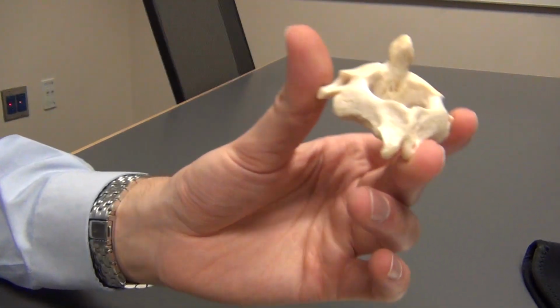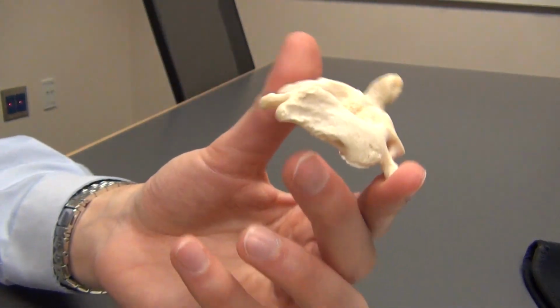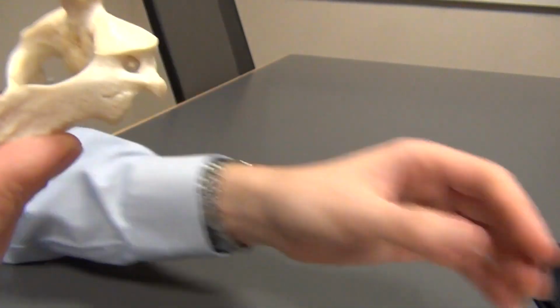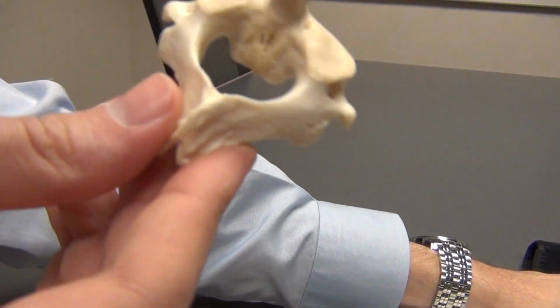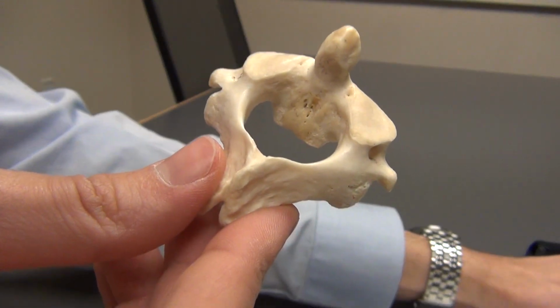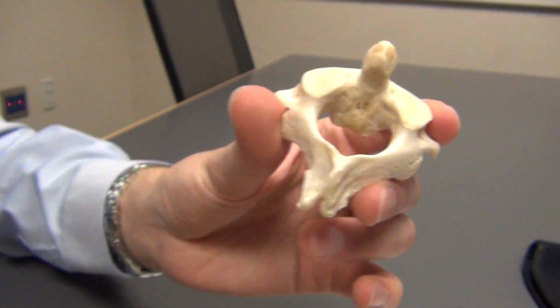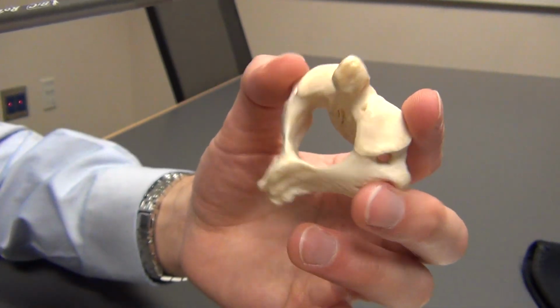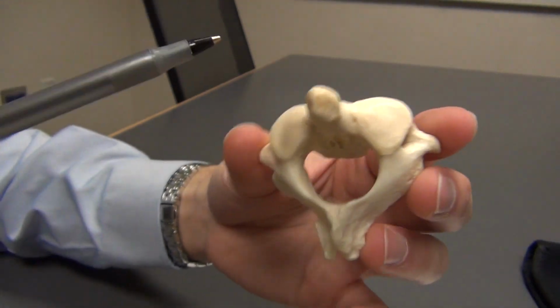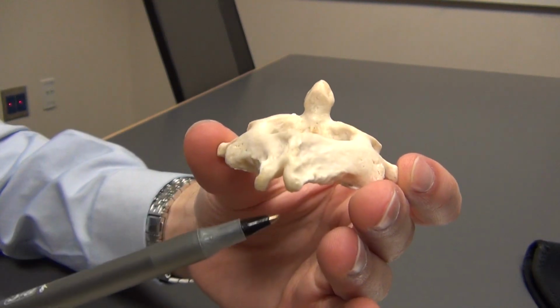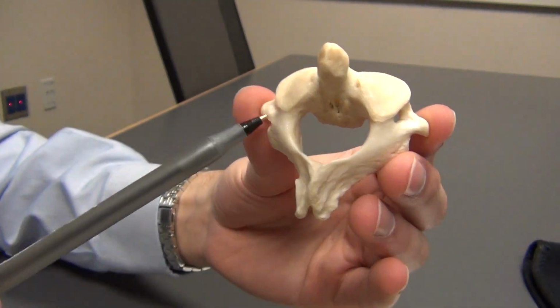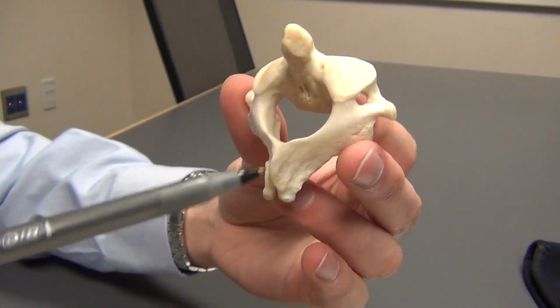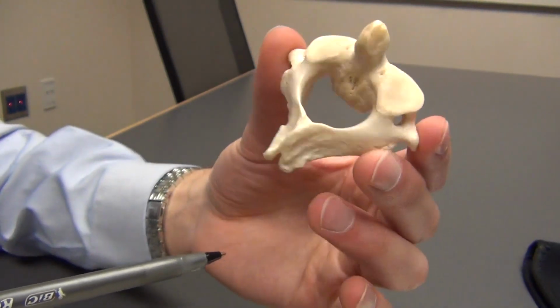All right, and last but not least, we have the C2, or the axis. The axis has obviously one structure that is particularly different than the rest, and that's the dens. The dens is this phallic structure up top. That's really all that's interesting about the axis. I mean, it has a spinous process, bifid in this case. It has transverse processes and a vertebral foramen. That's really all you need to know.